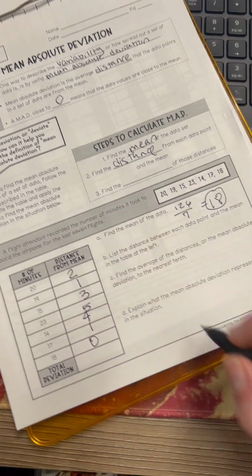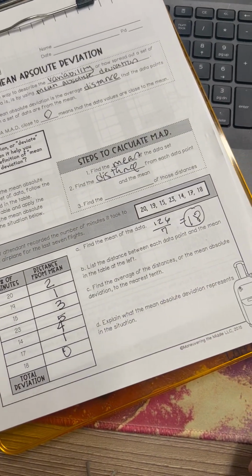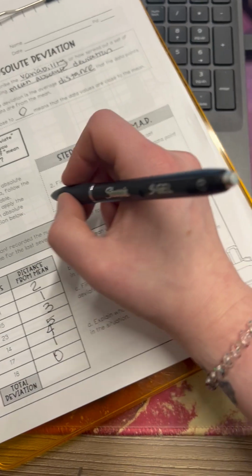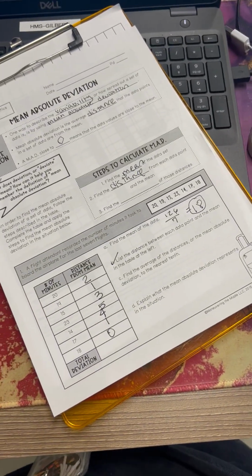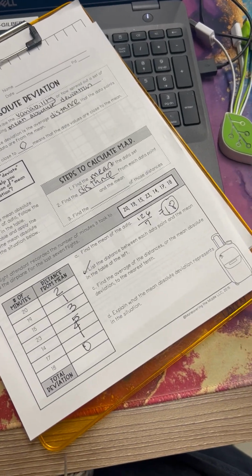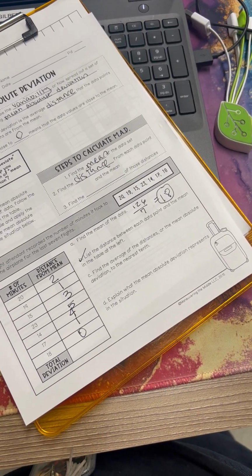And then 18 and 18, right? So that's a 0. All right, so I'm going to put a check on letter B because we listed them out. Now we find the average of those distances, or the mean absolute deviation.